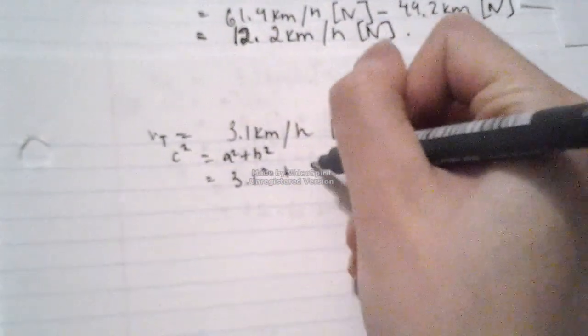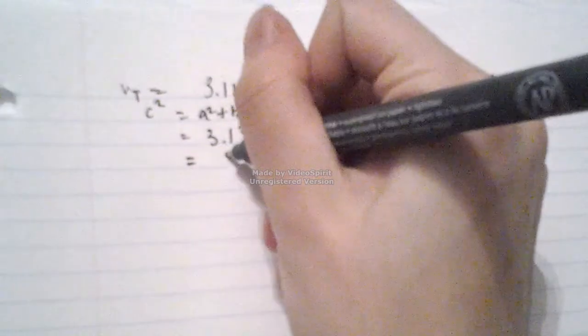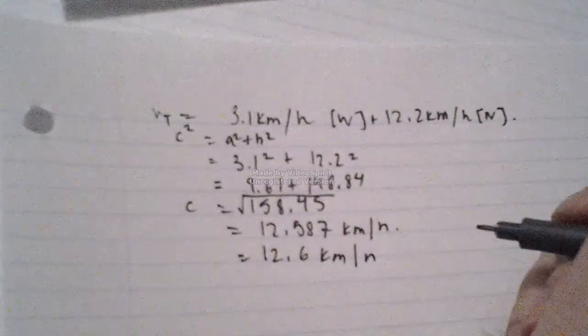But since our directions are different, we must use the Pythagorean theorem. Because they are at a right angle, it is okay to use it. This becomes 3.1 squared plus 12.2 squared, which equals 9.61 plus 148.84. When you add them up, it becomes 158.45, and we're going to square root it, and it becomes 12.587 kilometers an hour. When you round it, it becomes 12.6 kilometers an hour.